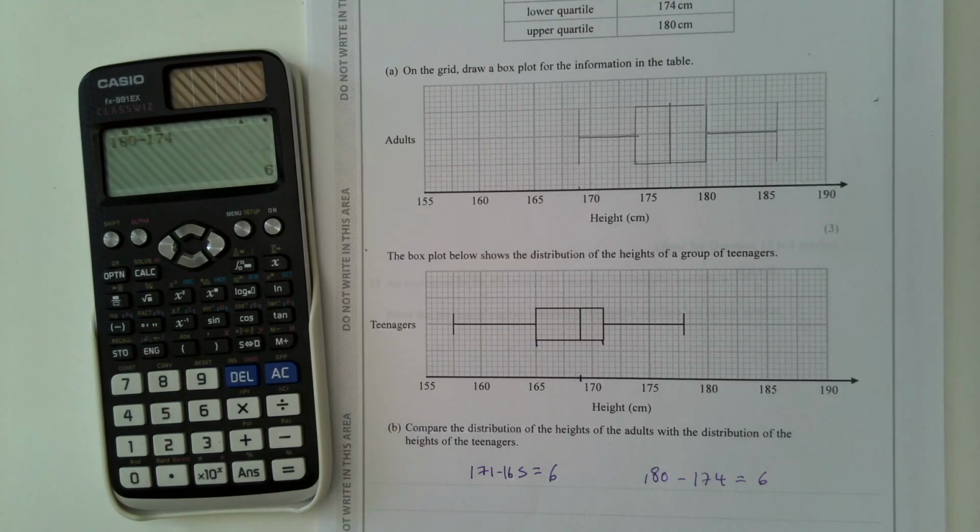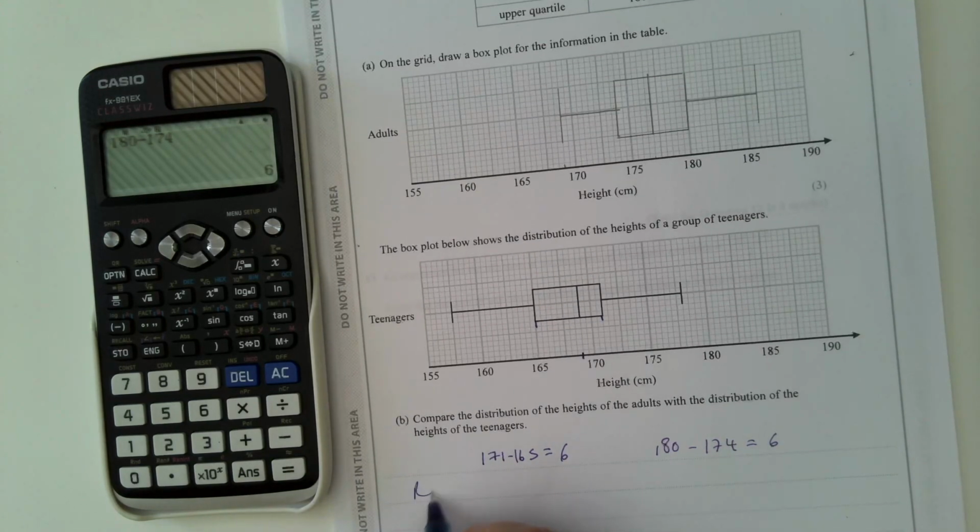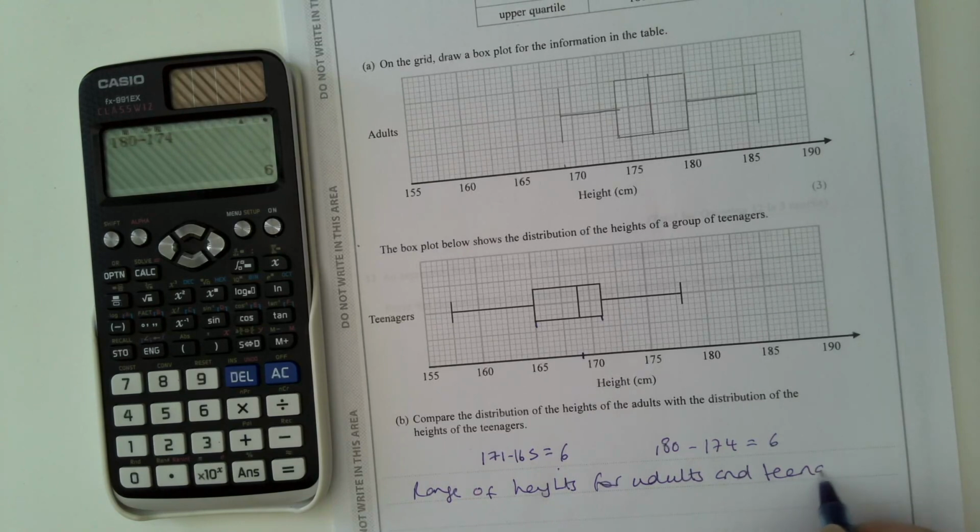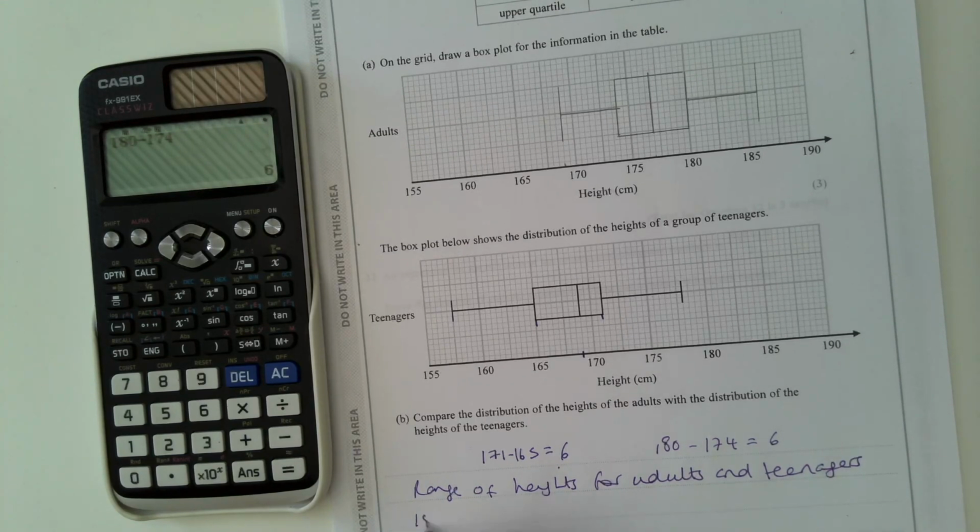So actually, even though, as expected, the greatest height for adults is taller than that for teenagers, their distribution is the same. Their range of values, so the range of heights for adults and teenagers is the same. So they're both as consistent as the other.